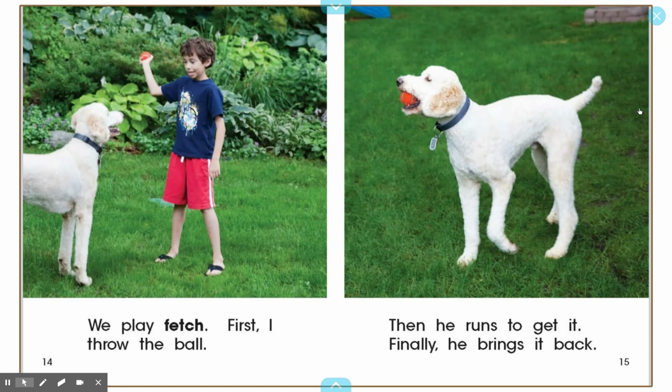It's playtime. After Max's walk, we play in the yard. We play fetch. First, I throw the ball. Then he runs to get it. Finally, he brings it back.